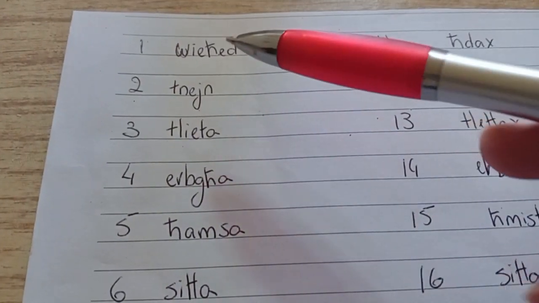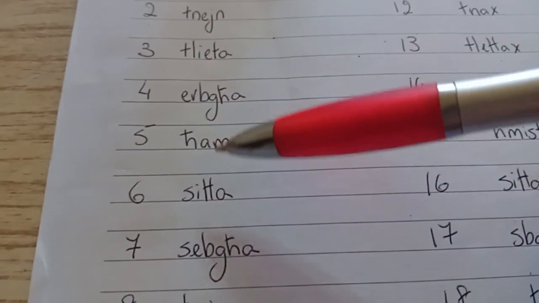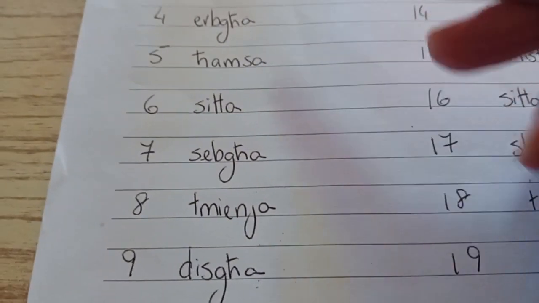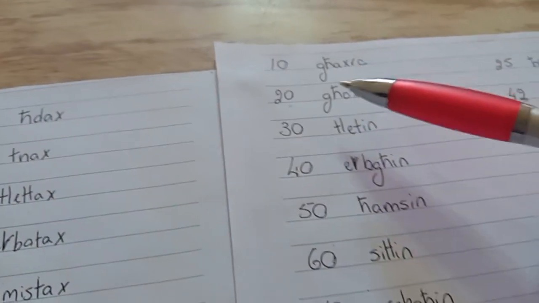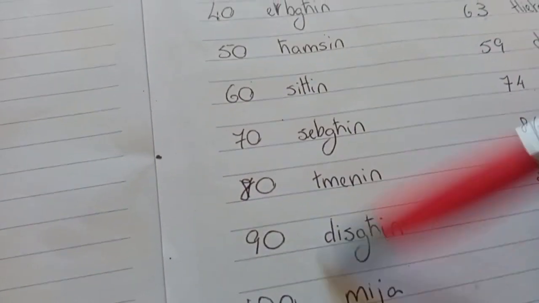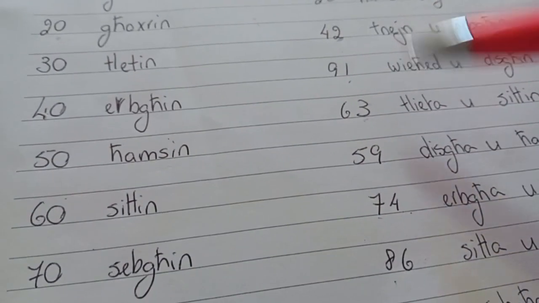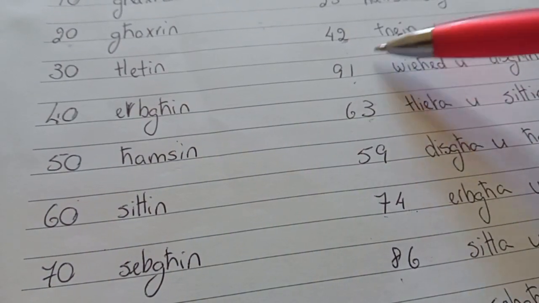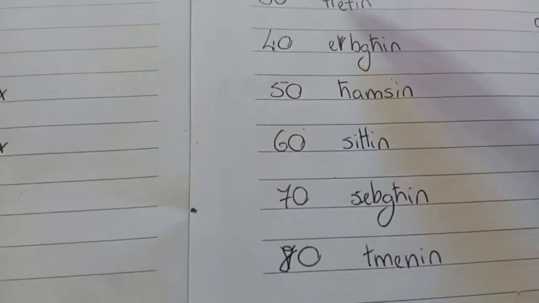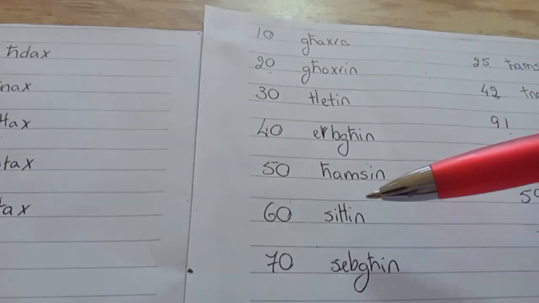As I told you, these are the first ones. We had 1 to 10. So if you know these, the first from 1 to 10, and if you know the tens, how we say them, from 20 to 90, you will know the other numbers. As I told you, you have to learn first from 1 to 10, and then the tens, 20, 30, 40, 50.